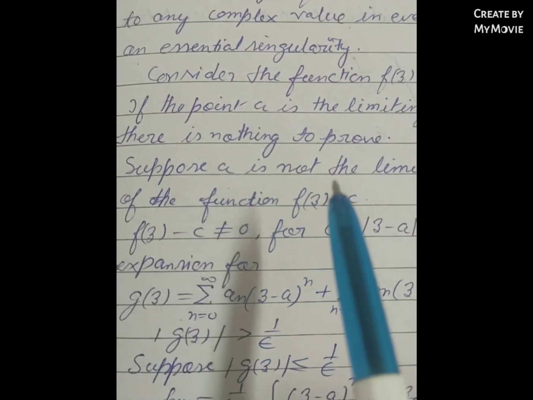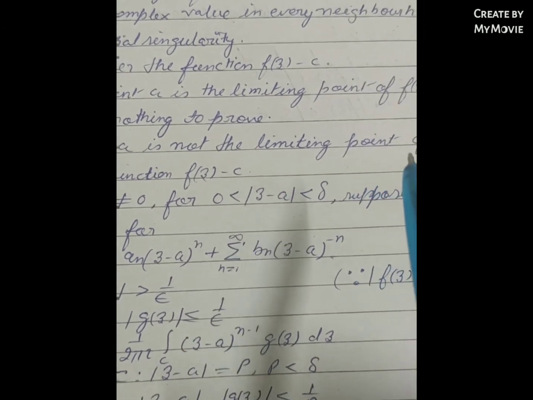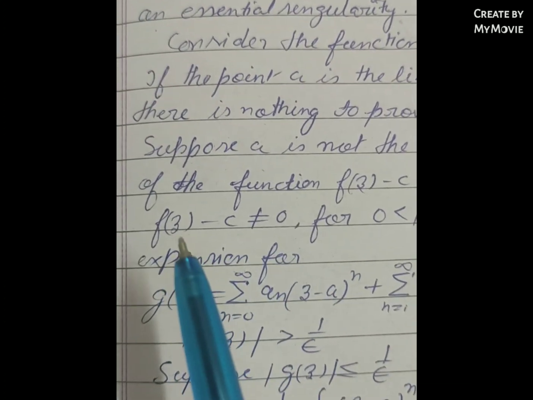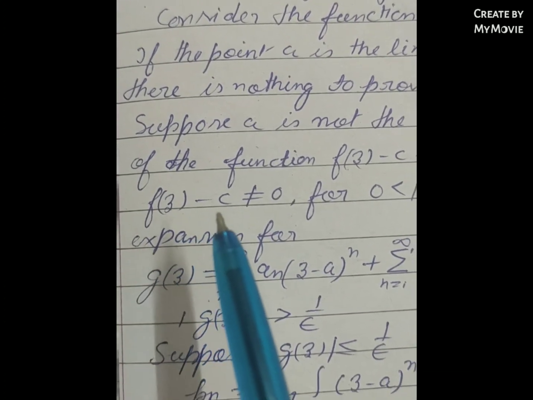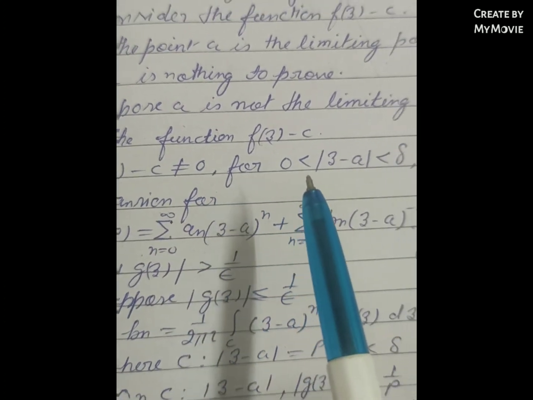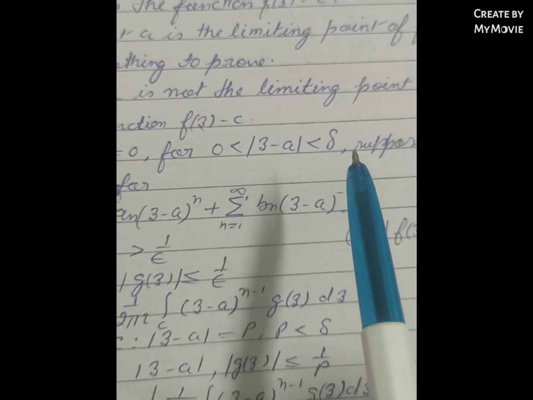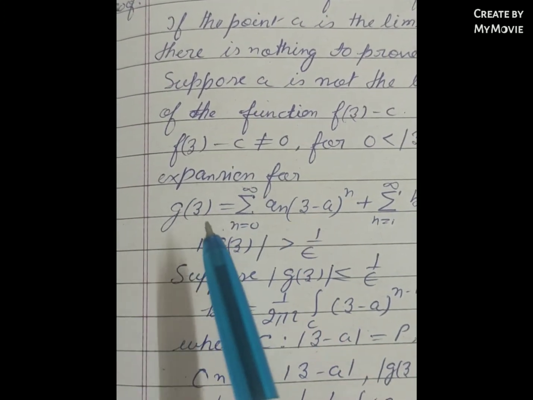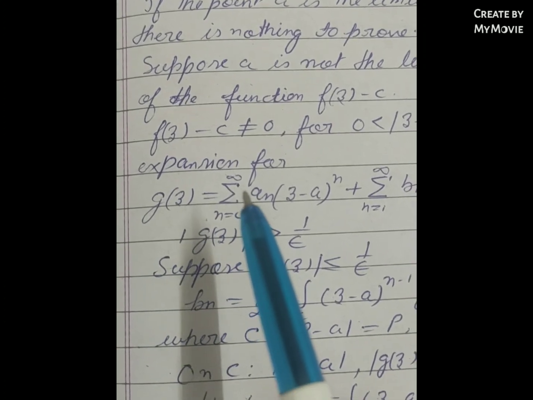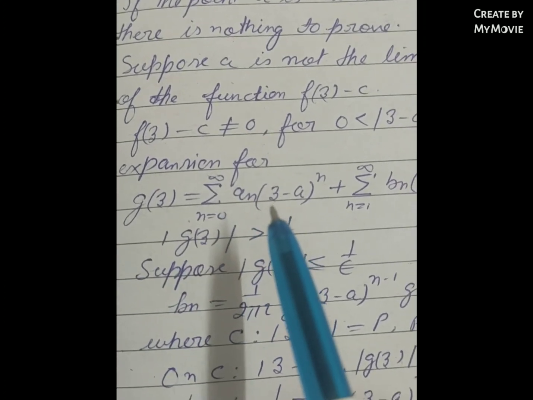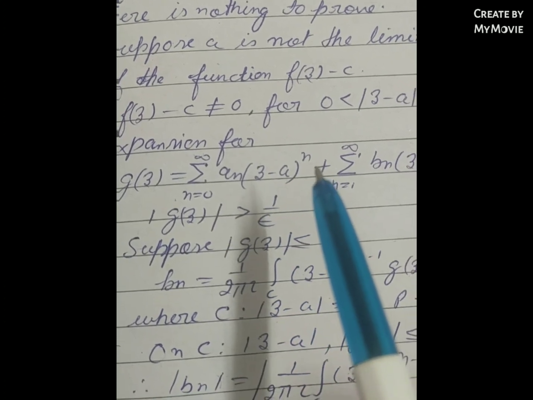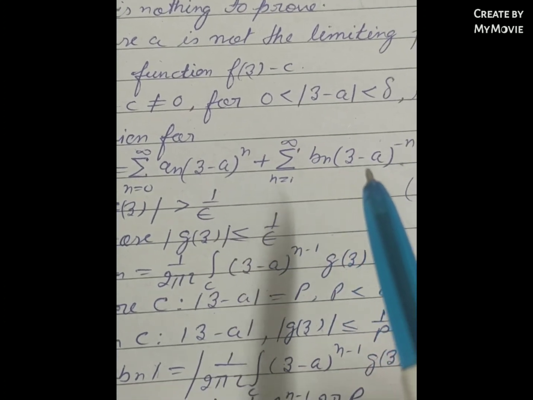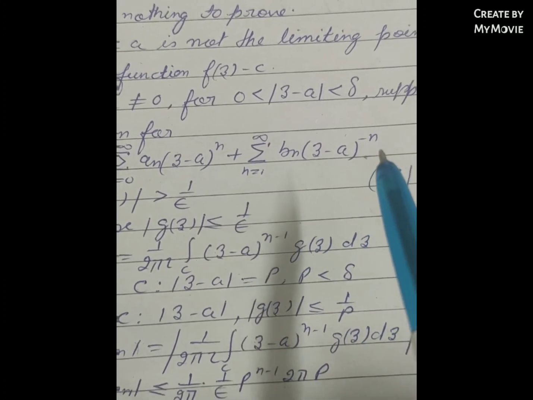Suppose a is not a limiting point of the function f(z) minus c. Then f(z) minus c does not equal 0 for modulus of z minus a less than delta. Suppose the Laurent expansion for g(z) is the sum over n from 0 to infinity of a_n (z minus a)^n plus the sum over n from 1 to infinity of b_n (z minus a)^(minus n).